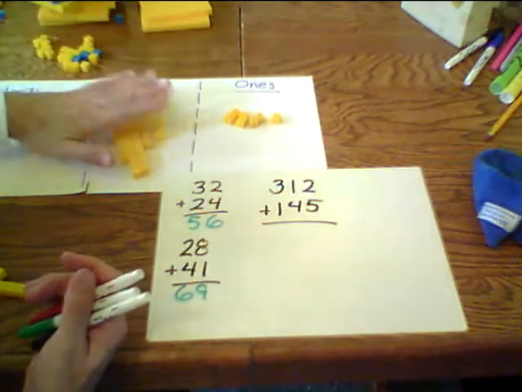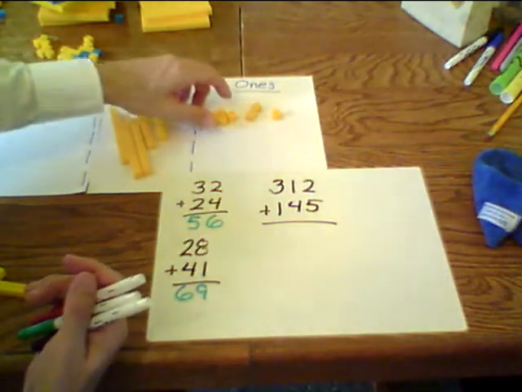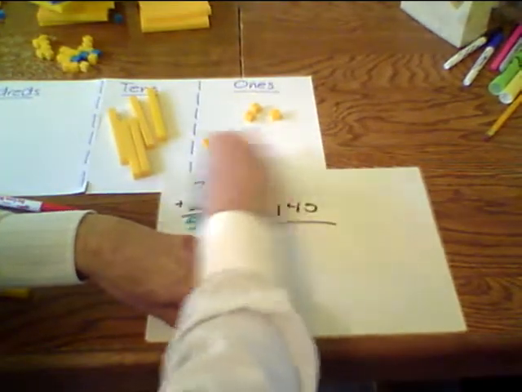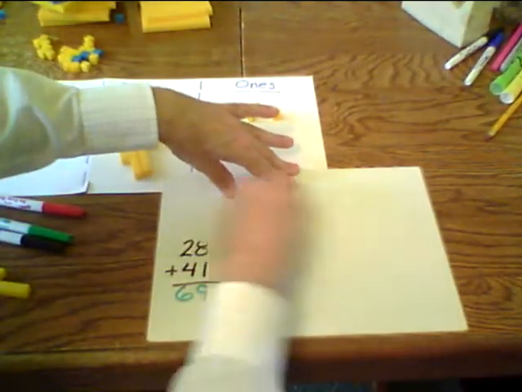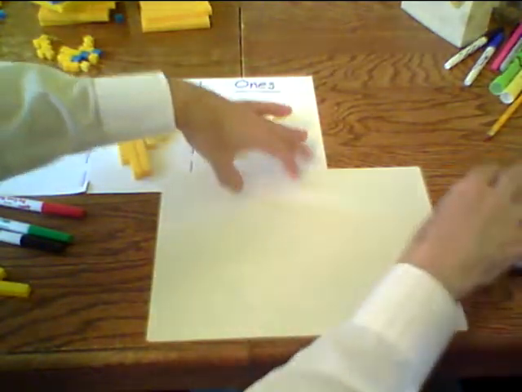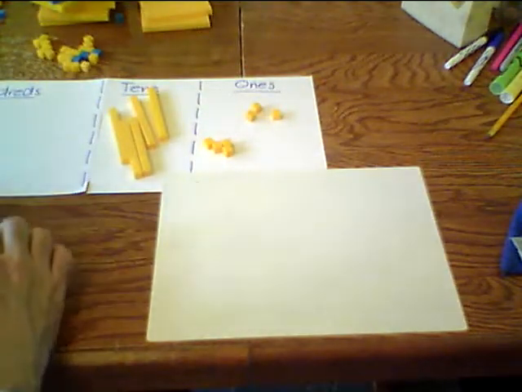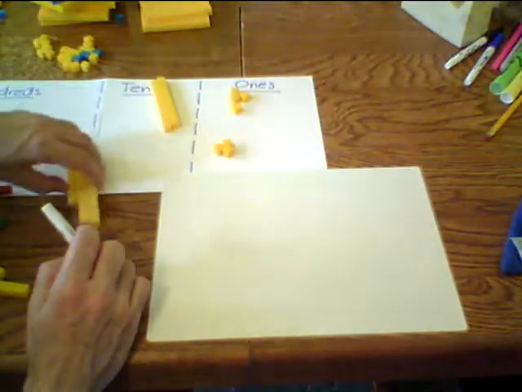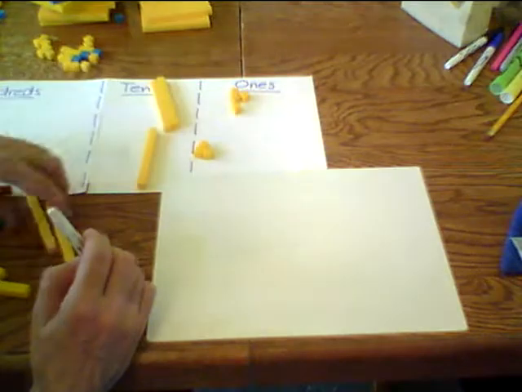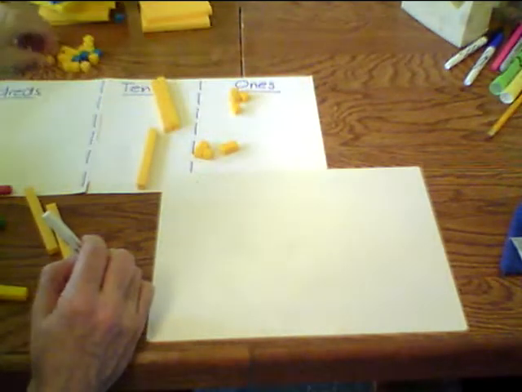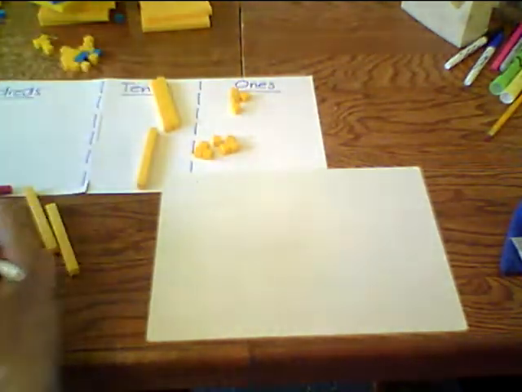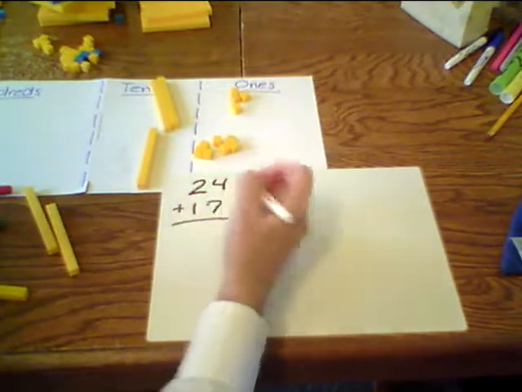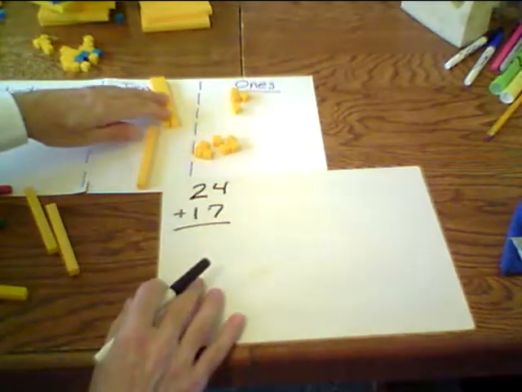Okay, now we go to the part with regrouping, and it's the same general format. We're going to understand it with the base 10 blocks first, solve it with the base 10 blocks first, and just write the answer on paper, and then translate those movements onto the paper so we can solve it on paper. So if we have 24, and we have 17, I could ask the students, okay, show me 24 plus 17. There it is, 24 and 17.